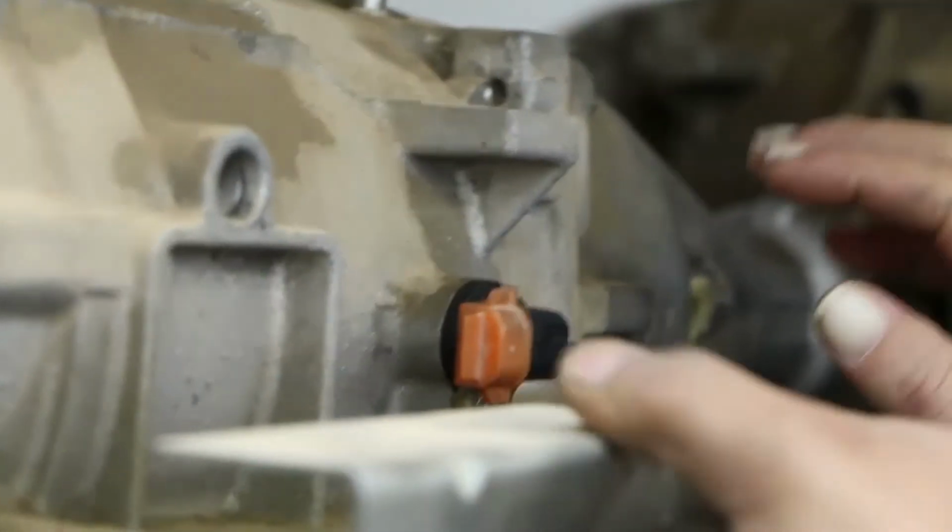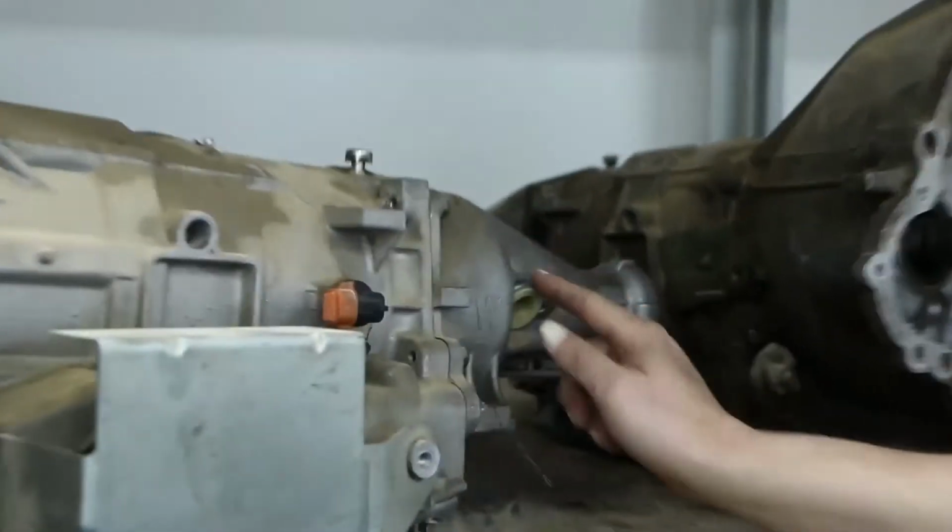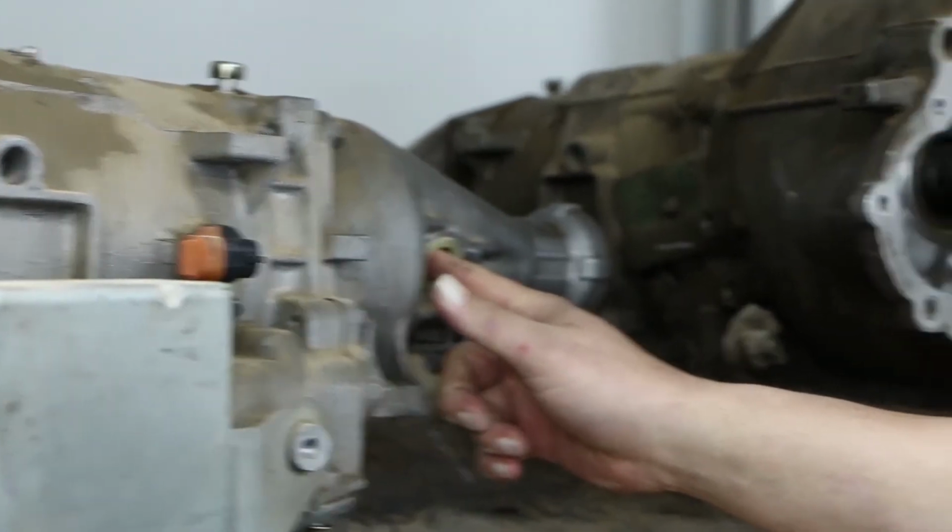See that one that's in the center of the transmission? That would be your intermediate. See that one that has a hole in it? That would be your output.